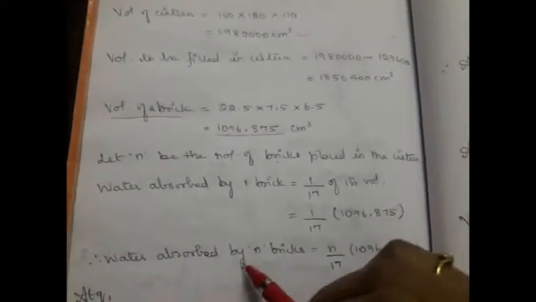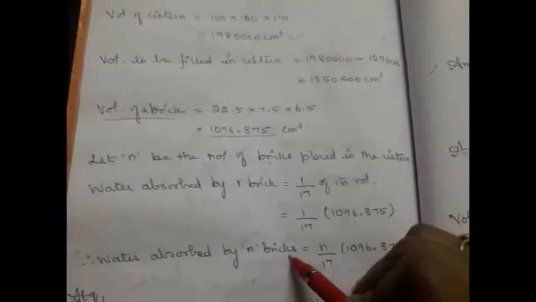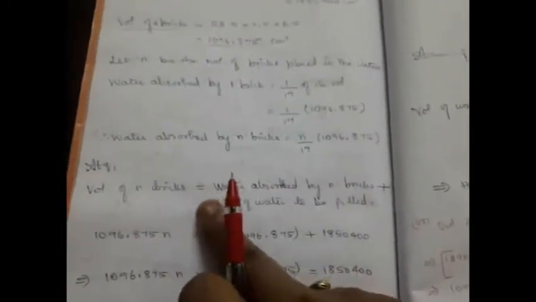Therefore, water absorbed by N bricks is going to be N divided by 17 into this. But according to the question, volume of this N bricks will be equal to water absorbed by N bricks plus volume of water to be filled. Right? That's what is given in the question.